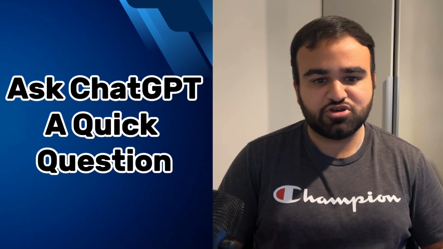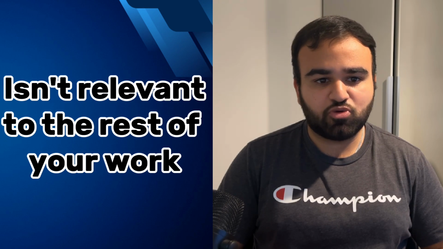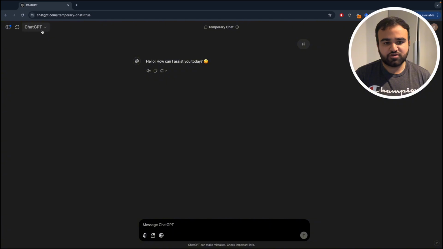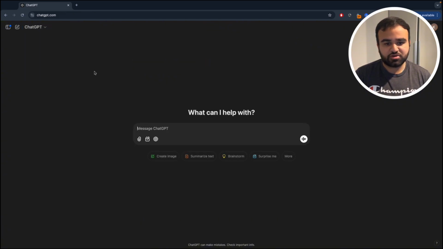This is useful if you want to ask ChatGPT a quick question which isn't relevant to the rest of your work, or if you are dealing with sensitive data. We can exit the temporary chat feature by clicking ChatGPT and unchecking temporary chat. Now that is permanently deleted and cannot be retrieved. Moving on to the next tip.